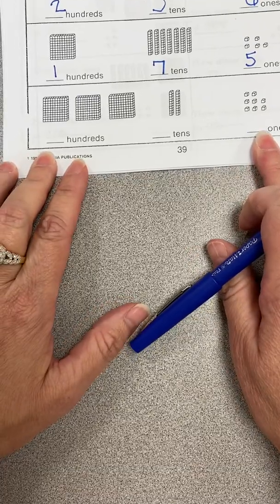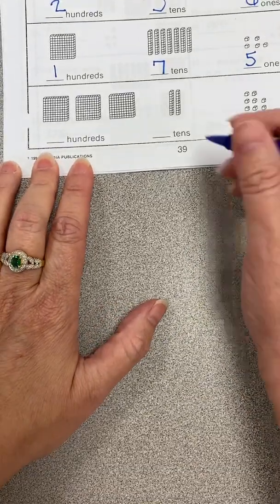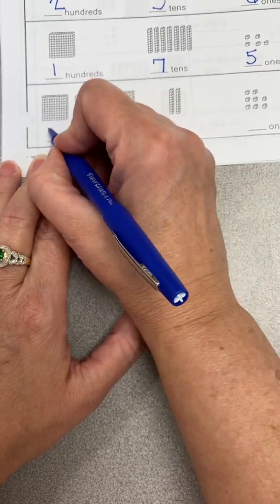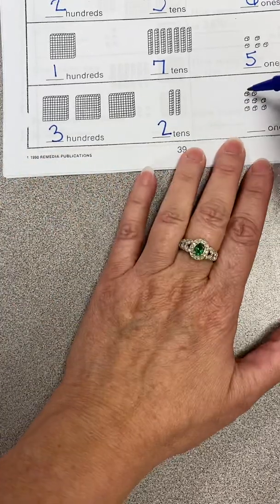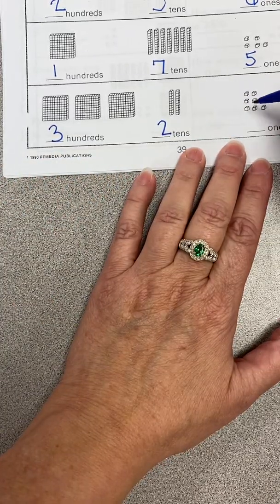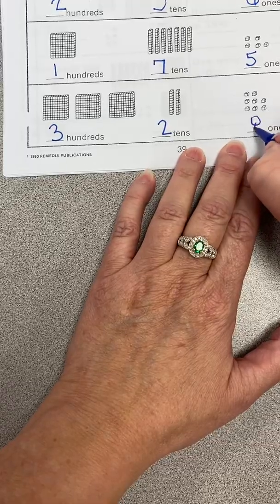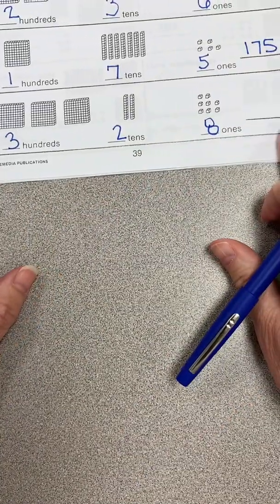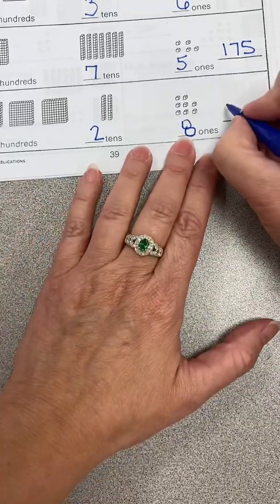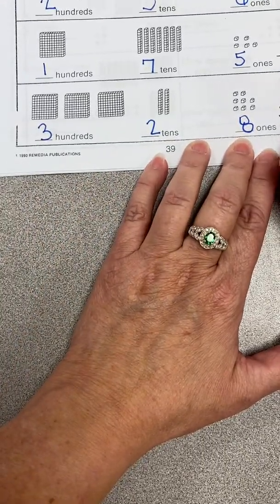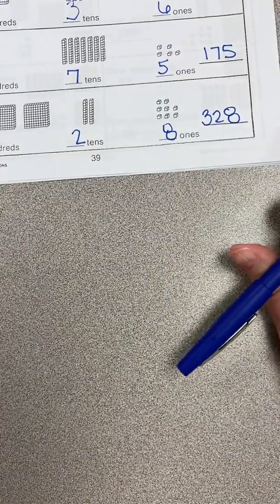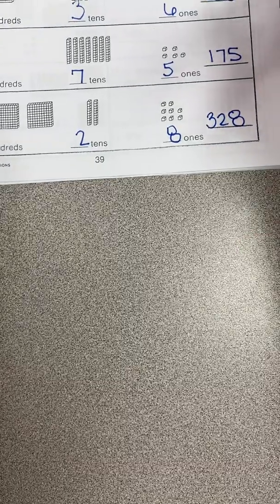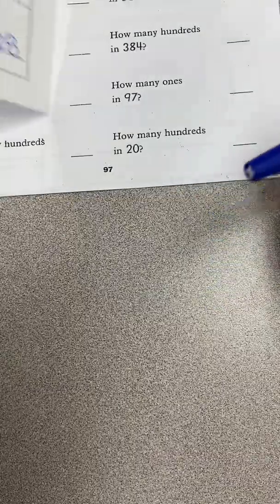I hope you got that one right. I'm sure you did. And look at the last one. Here we're counting 1, 2, 3 hundreds, 1, 2 tens, and 1, 2, 3, 4, 5, 6, 7, 8 ones. So 3 hundreds, 2 tens, and 8 ones makes the number 328. All right, guys, I know you did a great job on that one. Keep making sure that you're touching each one as you count.